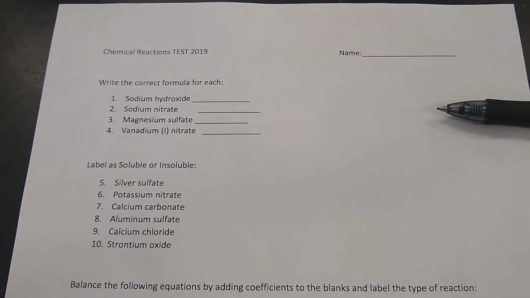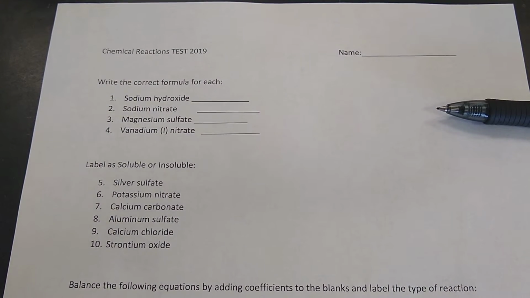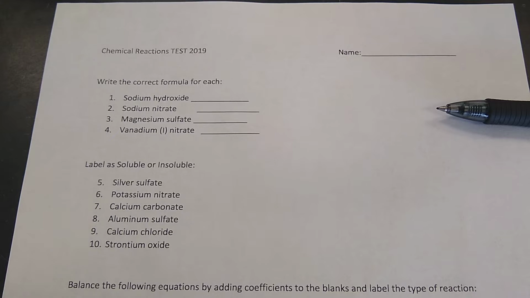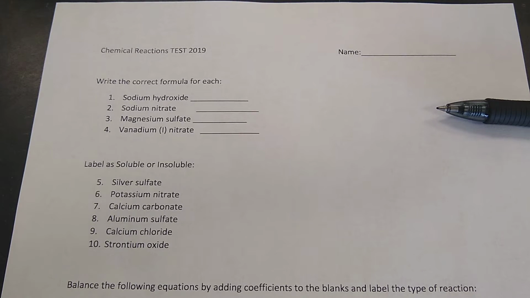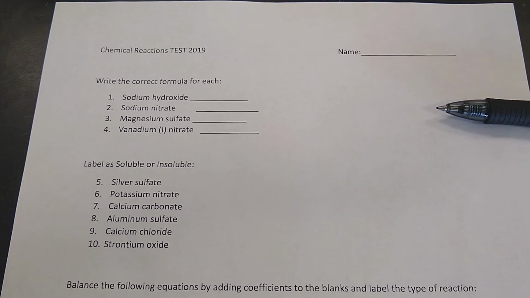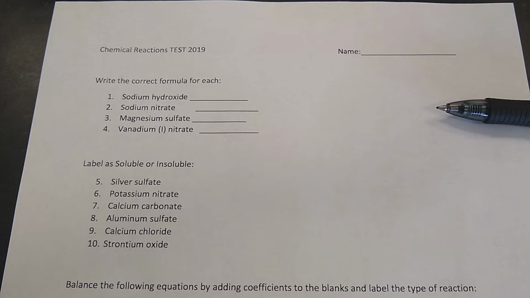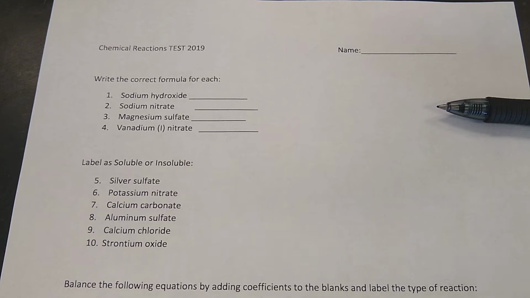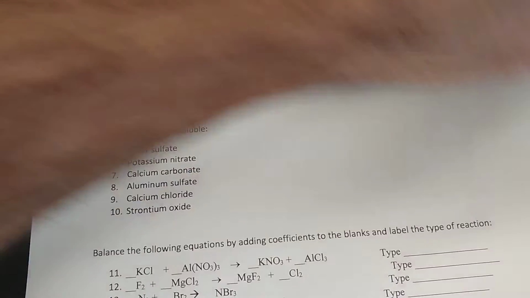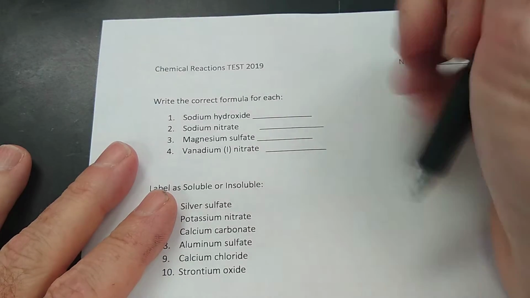All right, kids, so we have a test on what we've been working on tomorrow, and I'm going to do one problem from each section of the test. This is obviously a test from last year, and take a look at it. Here we go. Write the correct formula. Well, we've done a lot of work on that.